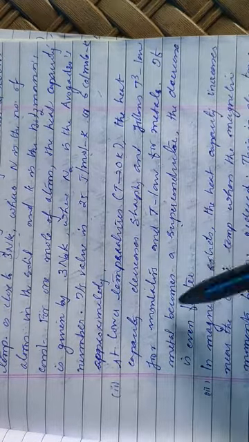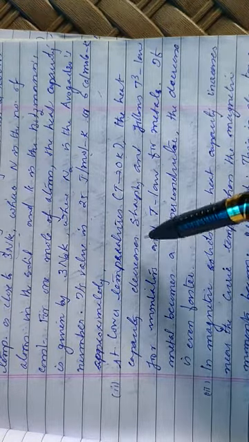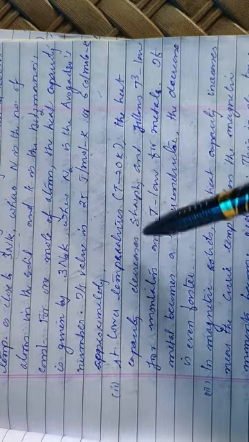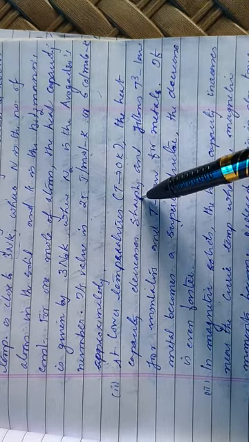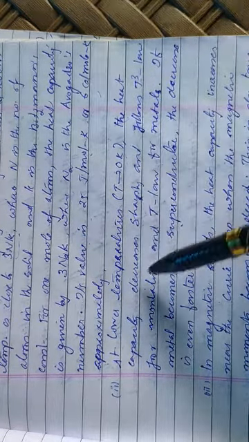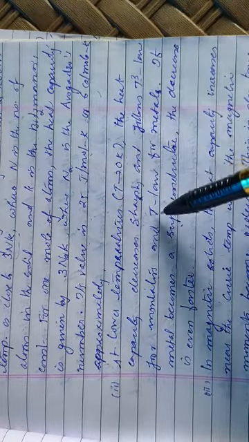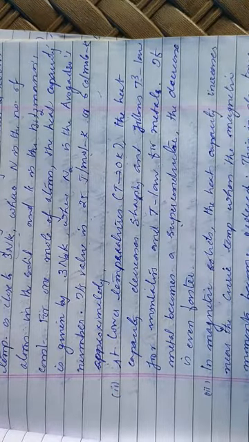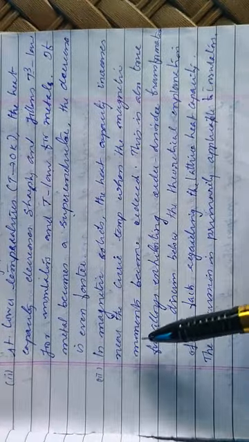So the heat capacity follows the temperature. That is, at low temperature, heat capacity decreases sharply and follows the T cube law for insulators and follows T for metals. And in superconductors, the decrease is even faster.